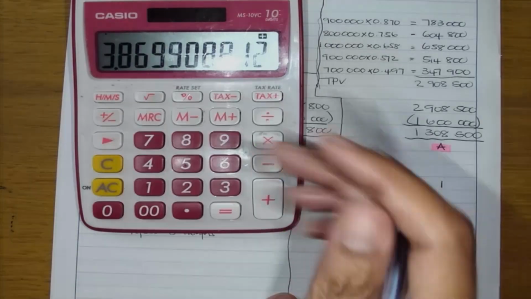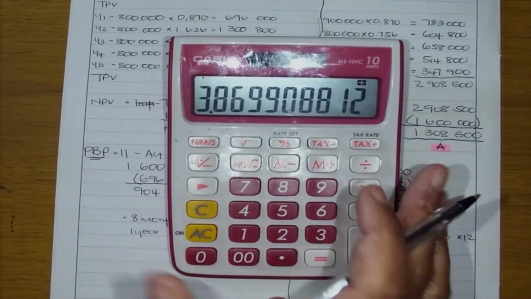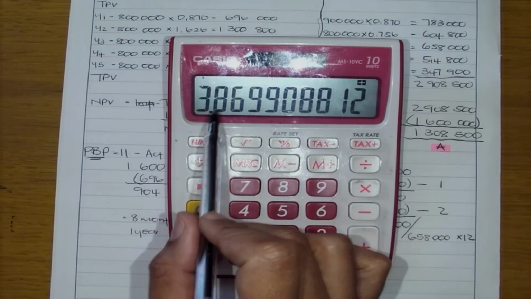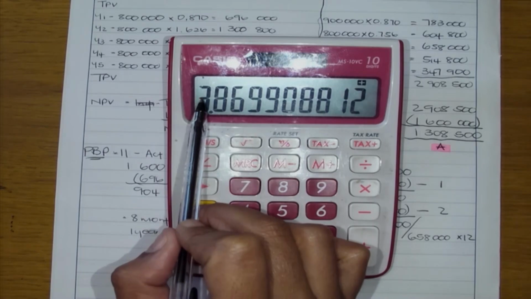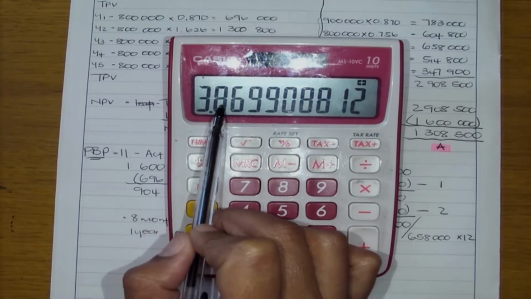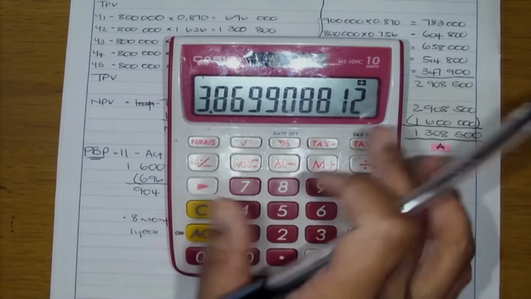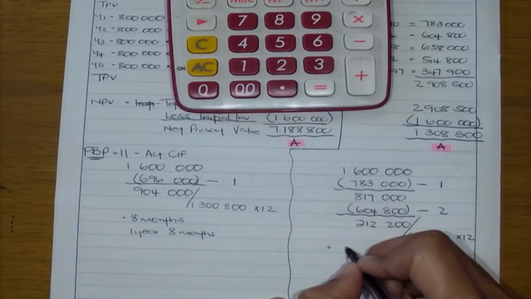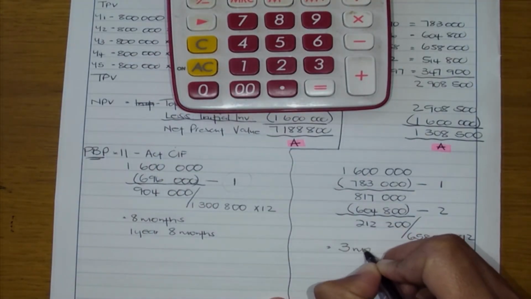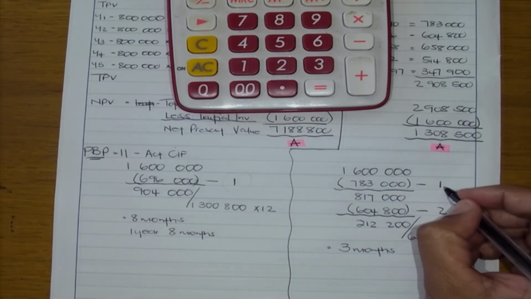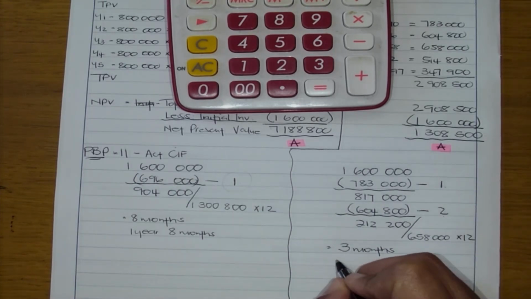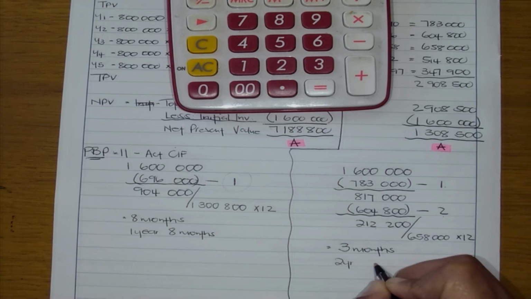It's going to take us, remember I said only use the amounts. Now because we're not busy with rounding, we're going to say 3 months. If the question says round off to 2 decimals, you will then make this 4 months. But now we're just going to use 3 months. The question said nothing. So what's our payback period? Our payback period is 2 years and 3 months.